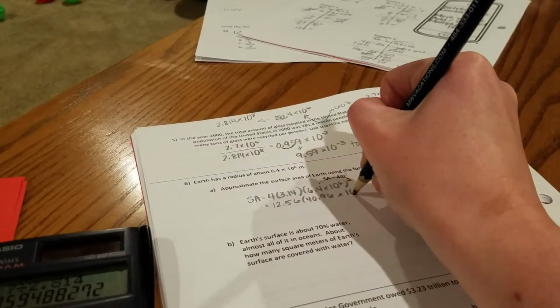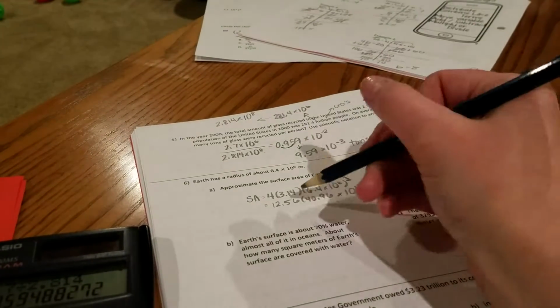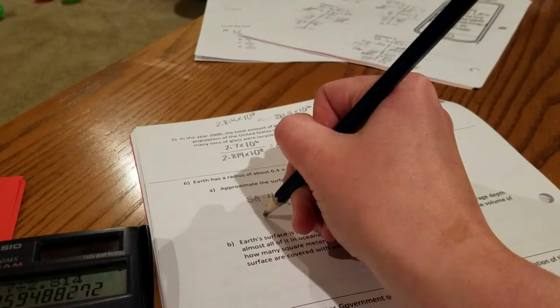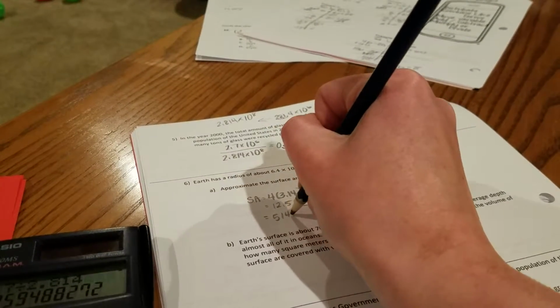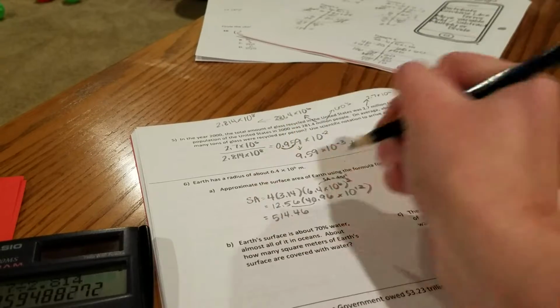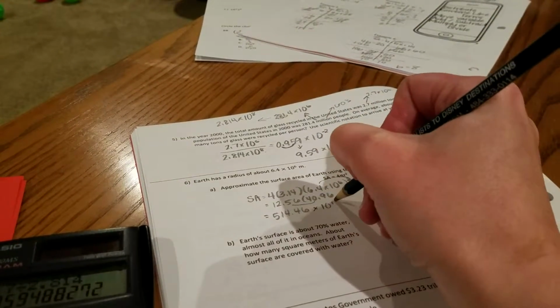And 10 to the 6th squared is 10 to the 12th. From here, we're going to multiply these two numbers together, and we're going to round off to 514.46. So that's that times 10 to the 12th.